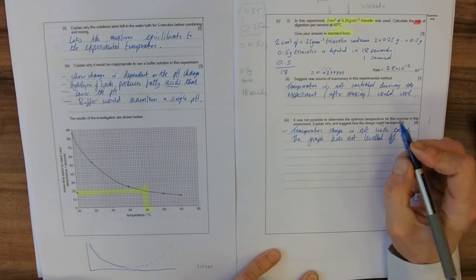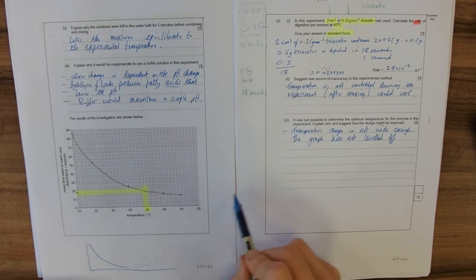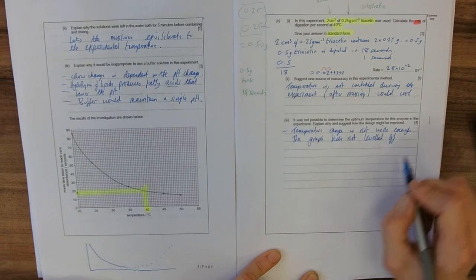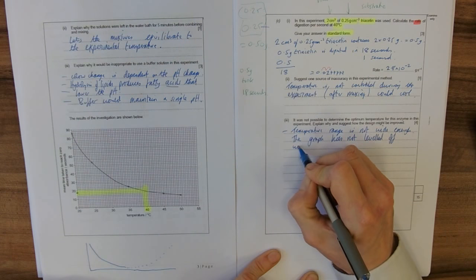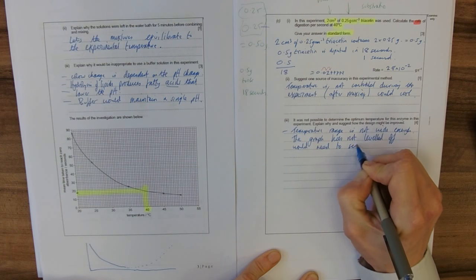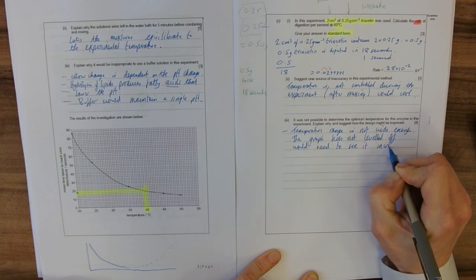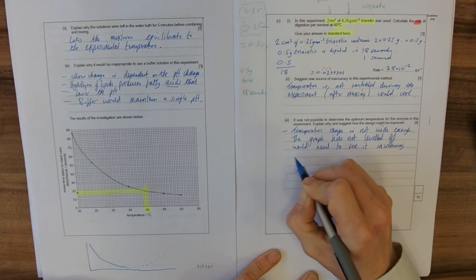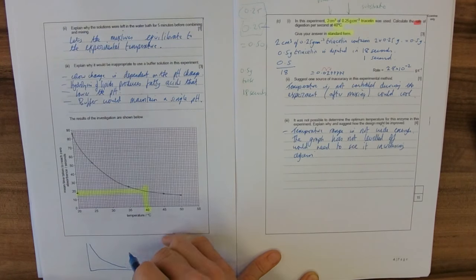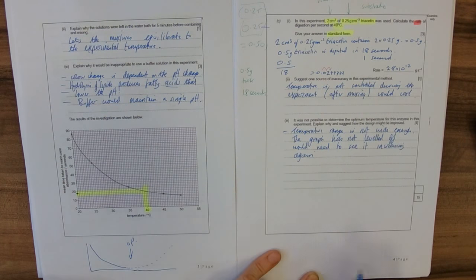It's still decreasing. And to get the optimum temperature, we'd be wanting it to start increasing again. Would need to see it increasing again. So we'd need to see this increase to get our optimum temperature in the middle.